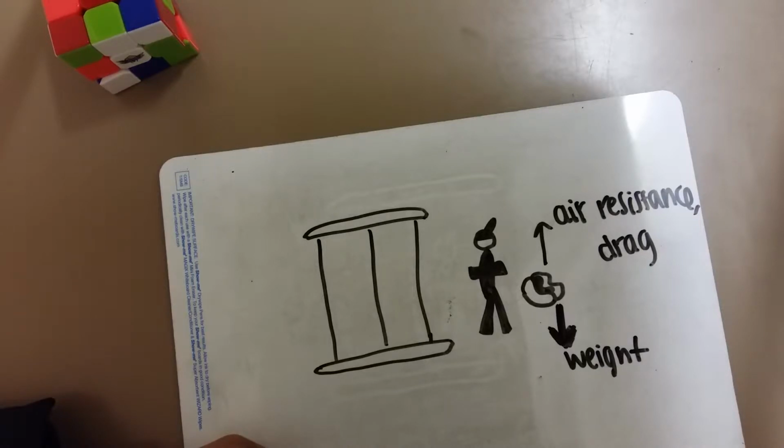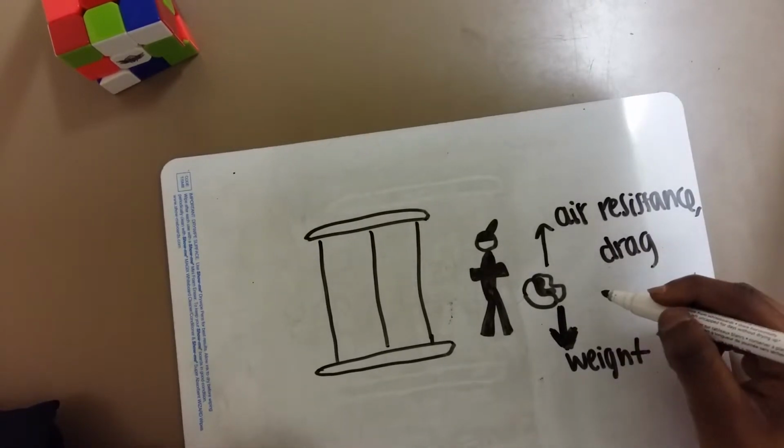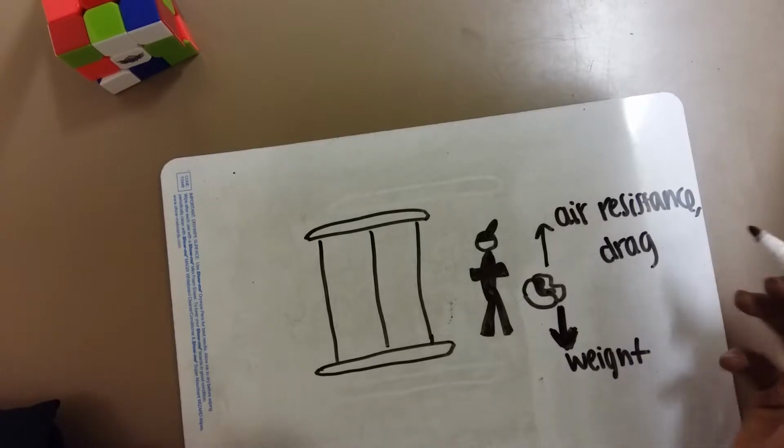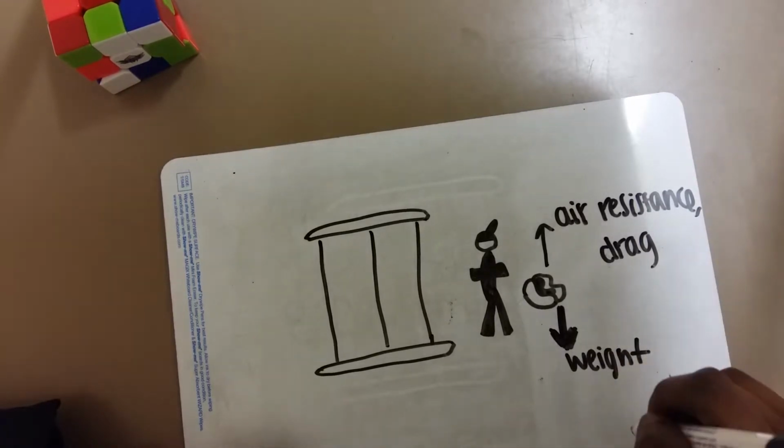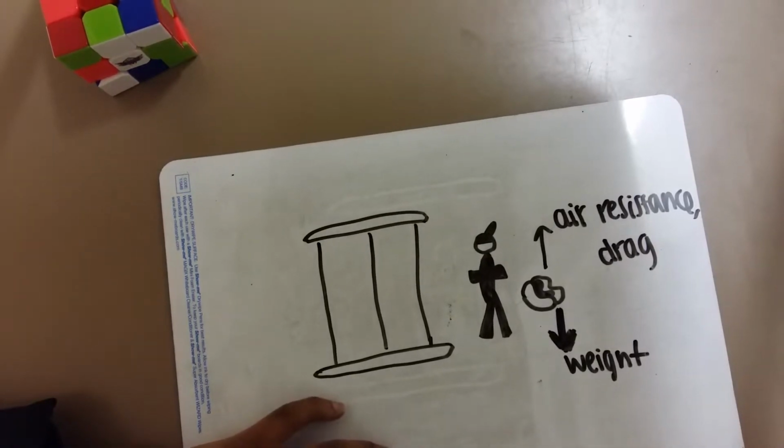And how is the hot dog moving down? Well, there are unbalanced forces acting on the hot dog, so it's accelerating. It's accelerating towards the ground. It's getting faster because remember, with unbalanced forces, it always accelerates in the direction of the larger force.